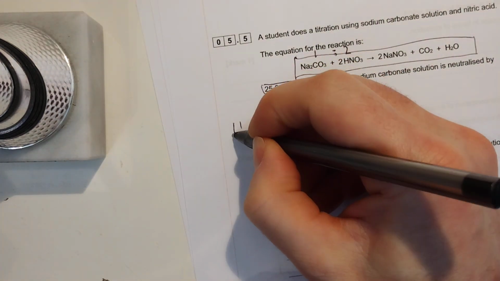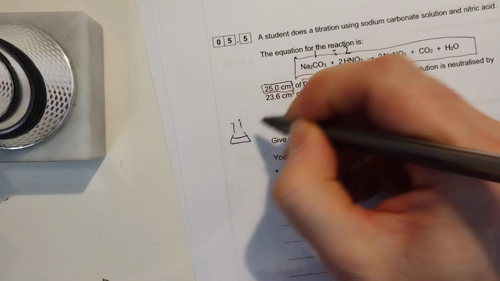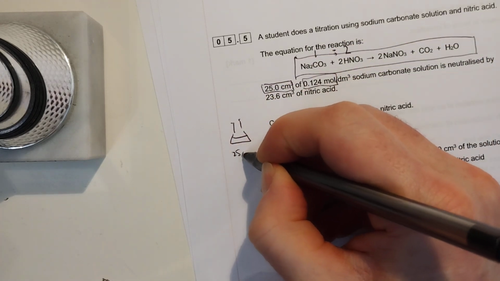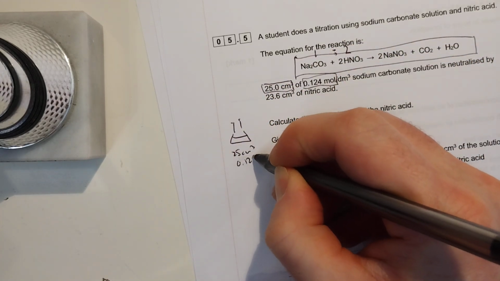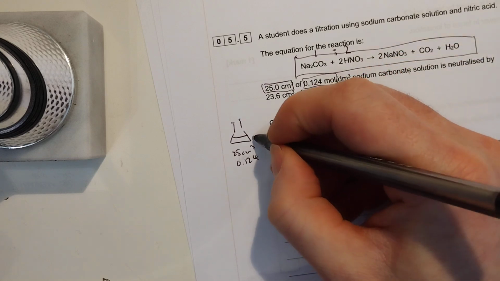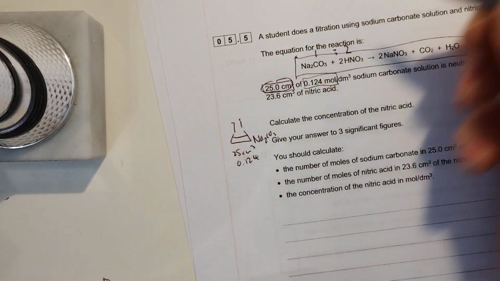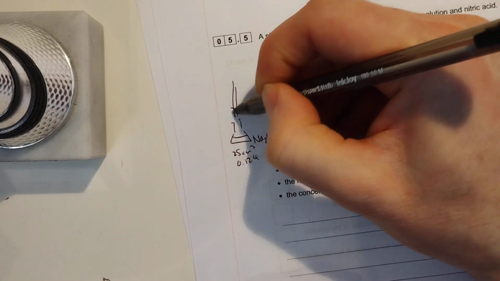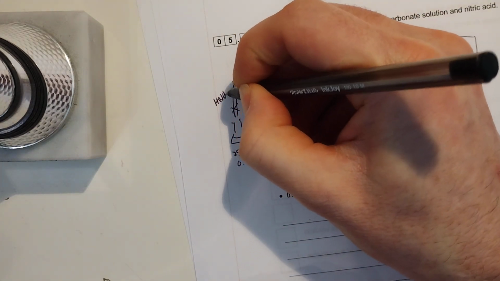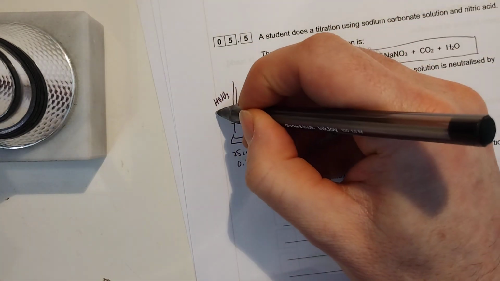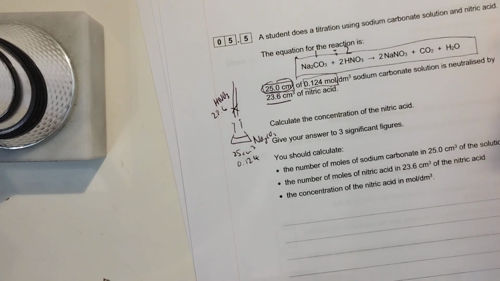There's my 25. This is 25 centimeters cubed of 0.124 sodium carbonate, which I can see from the equation is Na2CO3. It's neutralized by nitric acid, and they've given me a volume of that, 23.6.